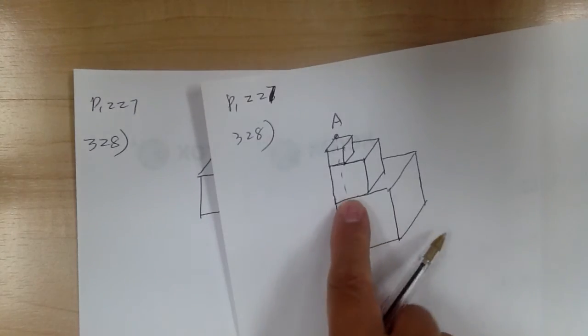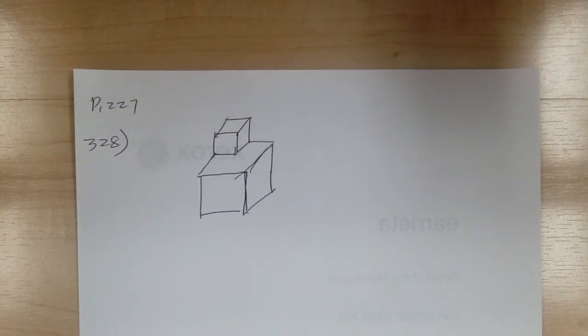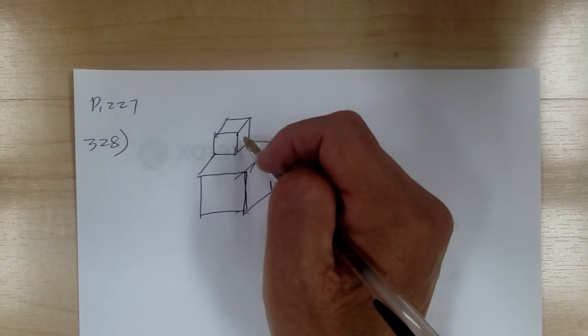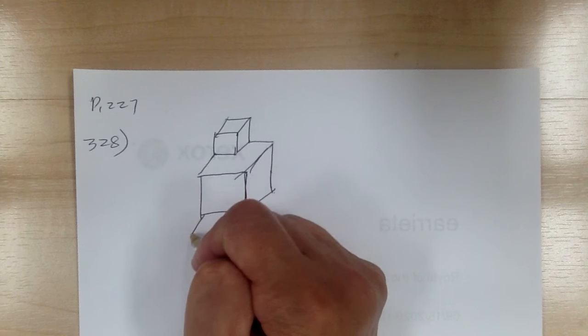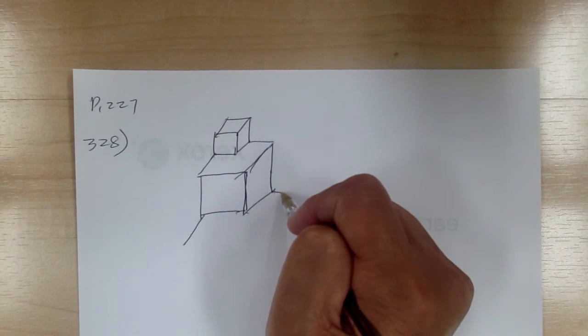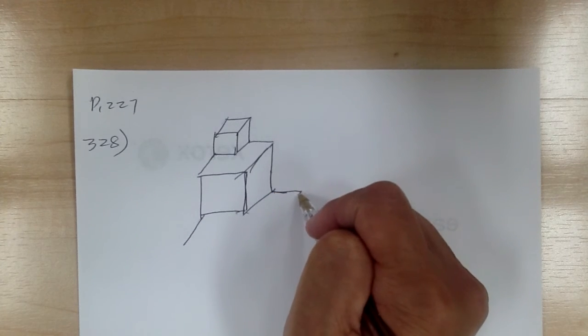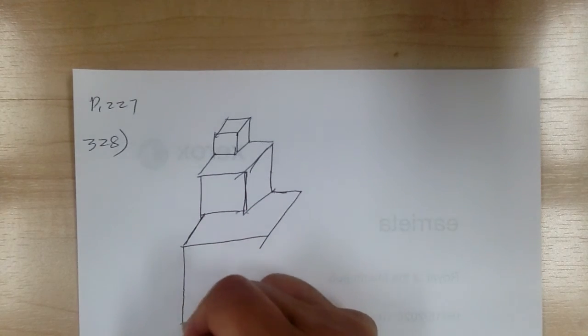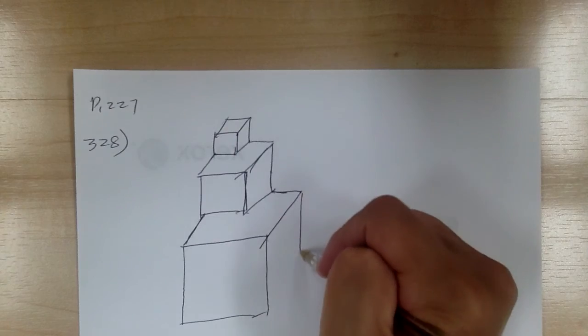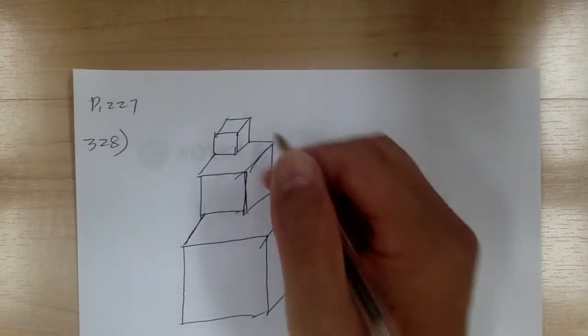What I did is I have it backward. I have the front lined up, whereas the back is supposed to line up. Okay, there we go.